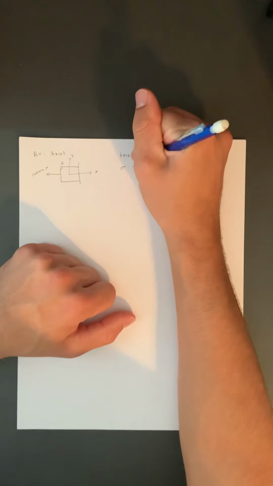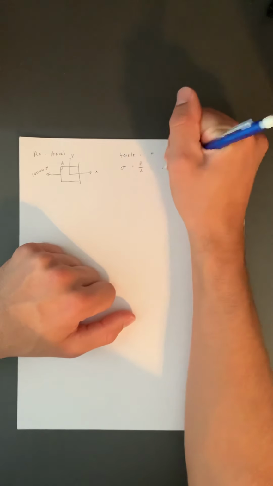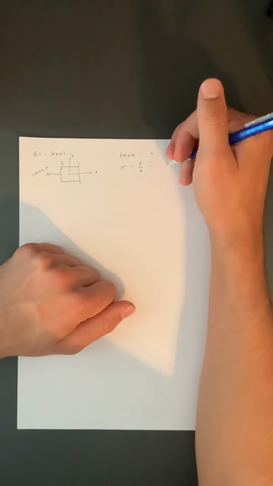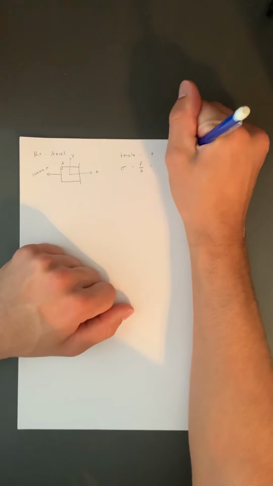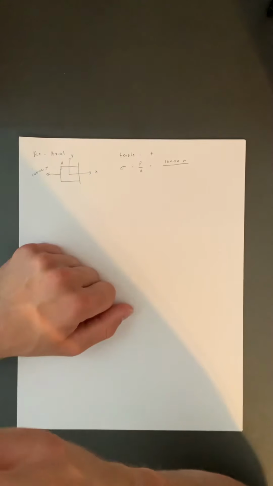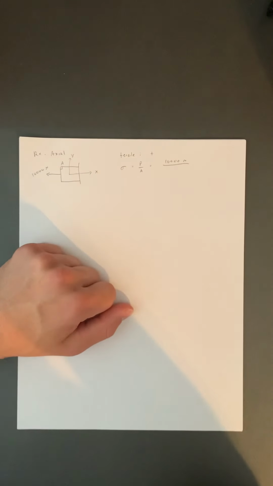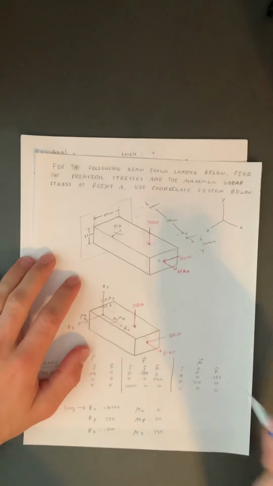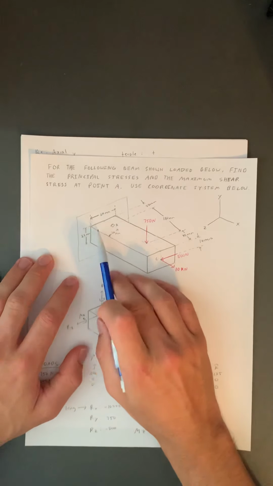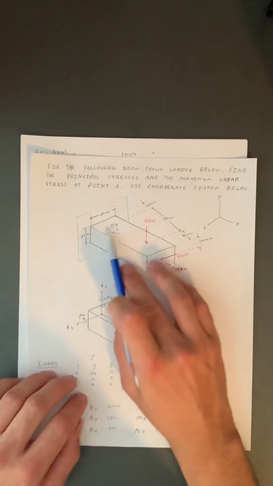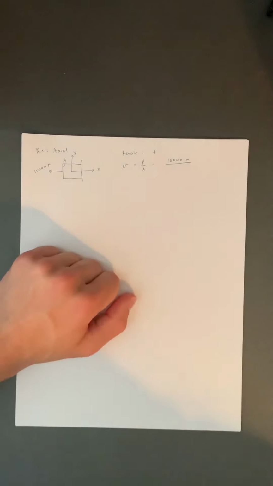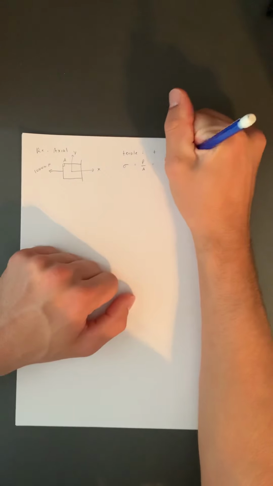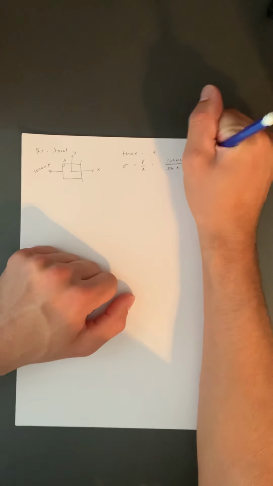So our stress is equal to P over A. We simply plug in 10,000 newtons, and for our area, we have the area of our cut, which is 60 millimeters by 32 millimeters, as denoted in the first picture. So the area of that cross section will be 0.06 by 0.032.